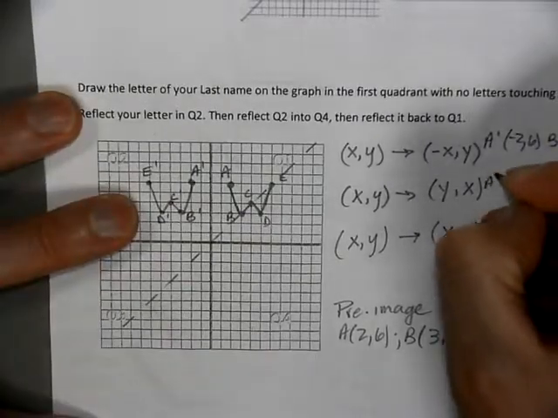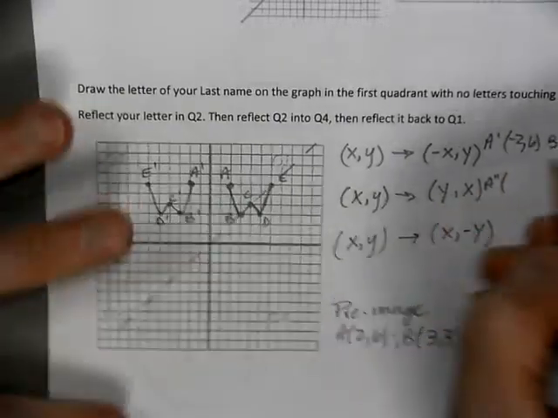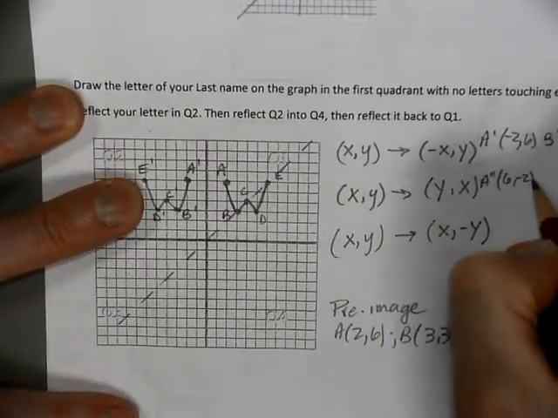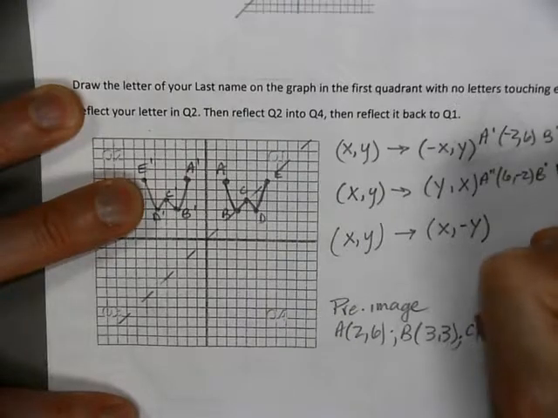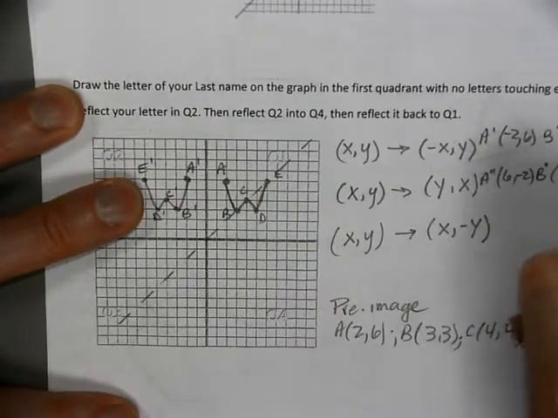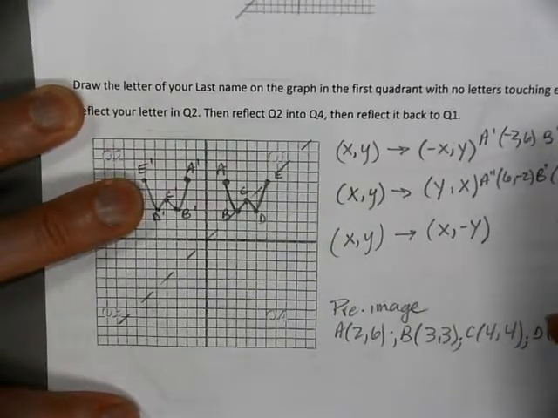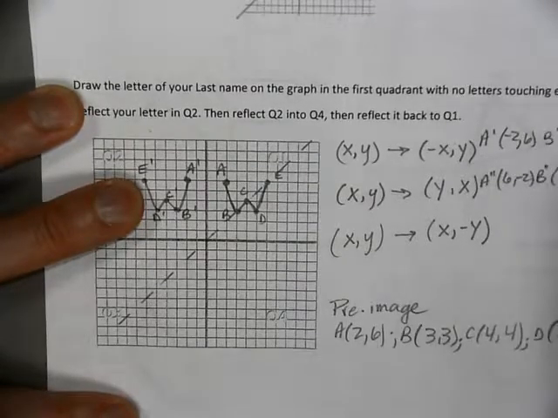So now we're going to have A double prime, and to do that we're going to just switch: 6, negative 2. B double prime is 3, negative 3. C double prime is 4, negative 4. D double prime is 3, negative 5.